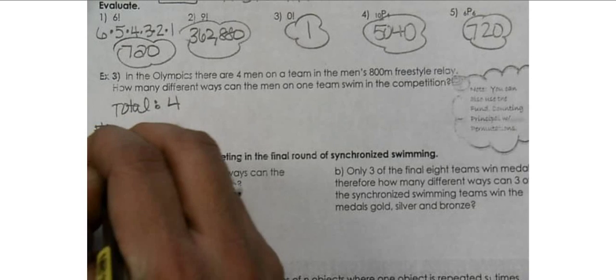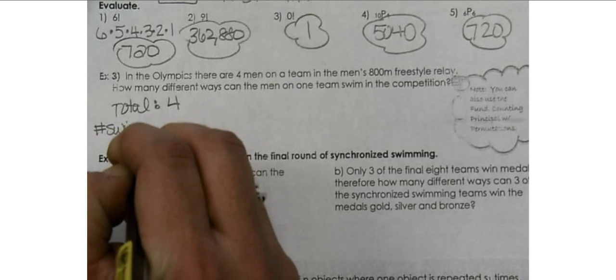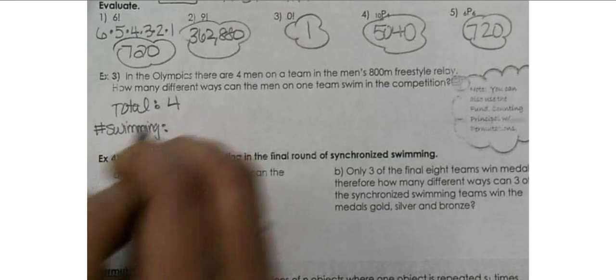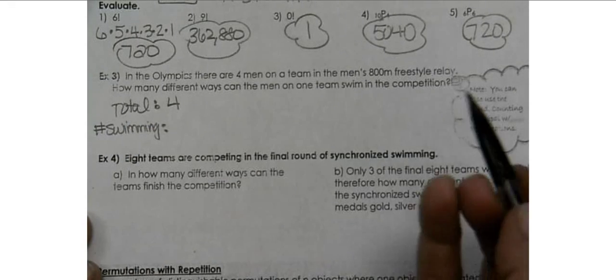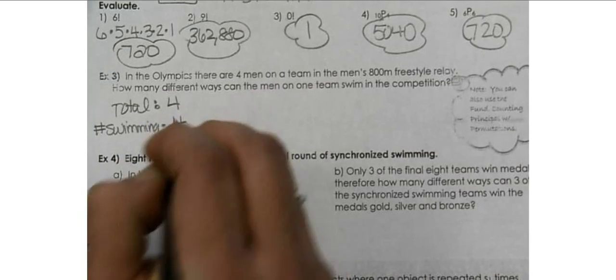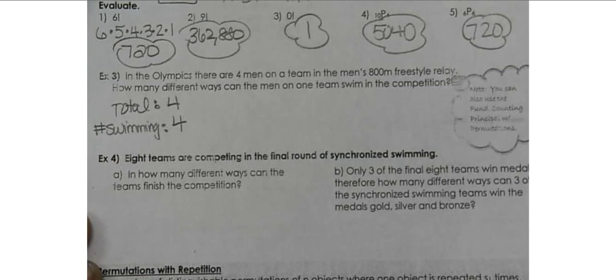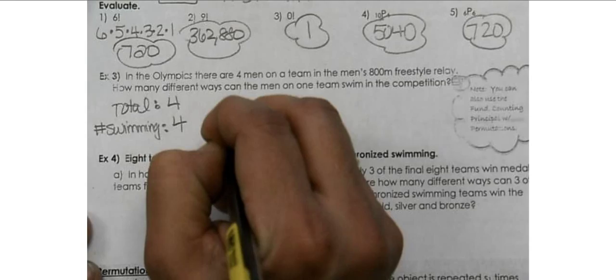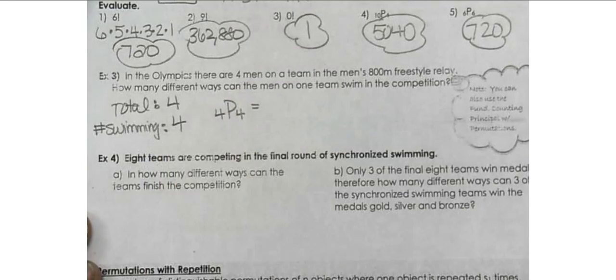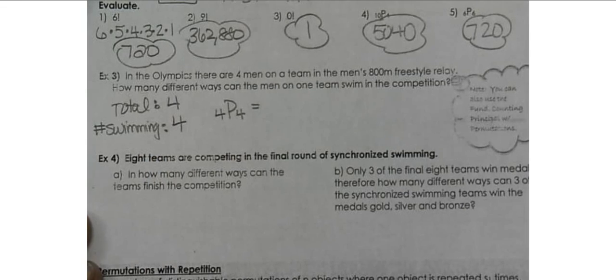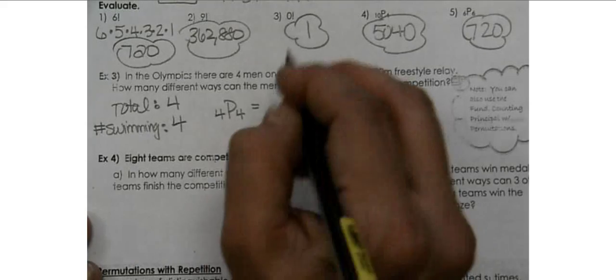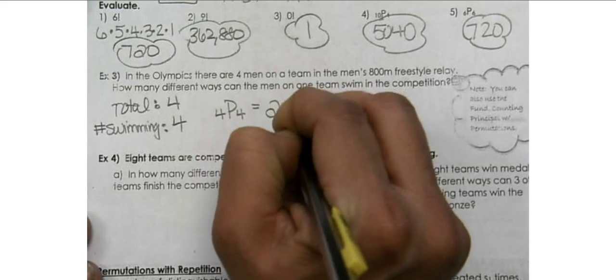Now, how many of them are going to be swimming in the race? Well, it's a relay, and so there are 4 people that have to swim. So what we would do is we would just do 4P4. Just for time's sake, we put that in the calculator, guys, and just trust me, we would get 24.